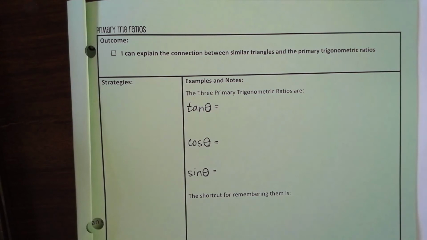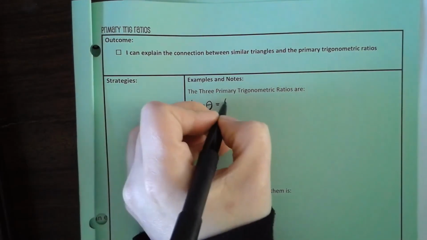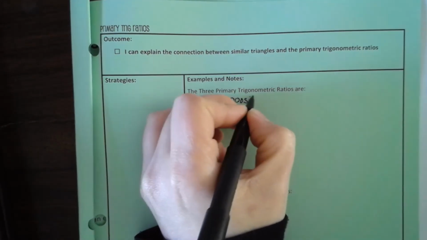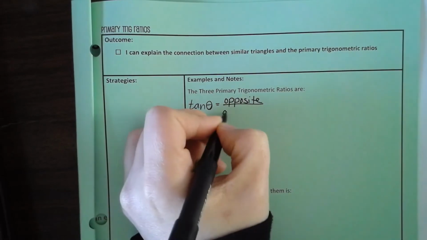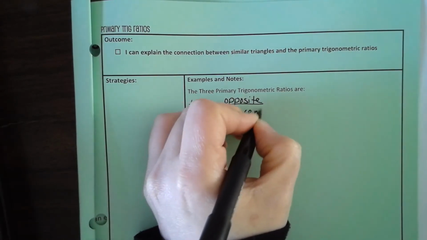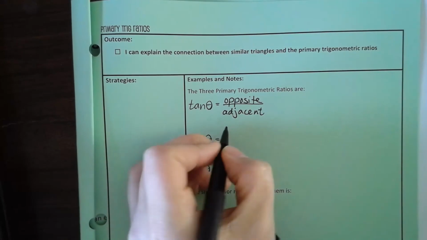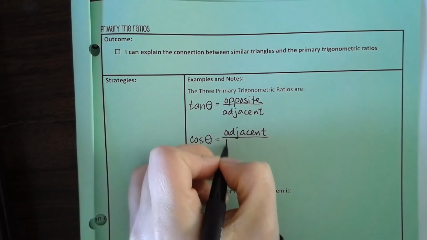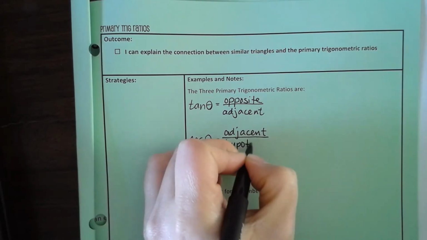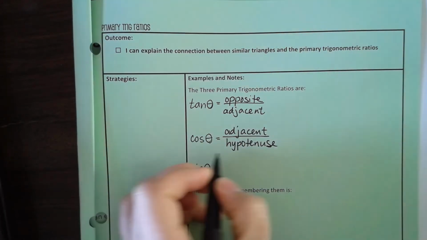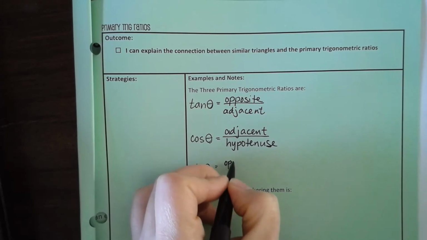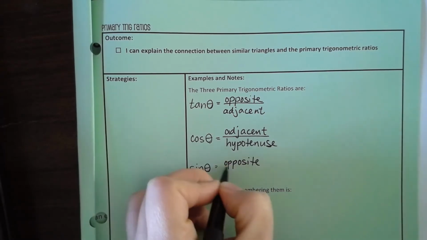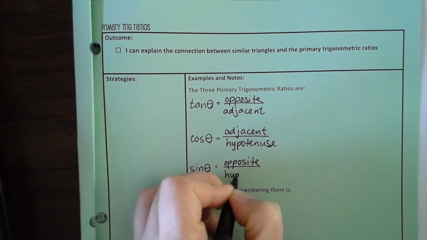Okay, so tan theta is our opposite over our adjacent. Cos theta is our adjacent over our hypotenuse. And sine theta is the opposite over our hypotenuse.